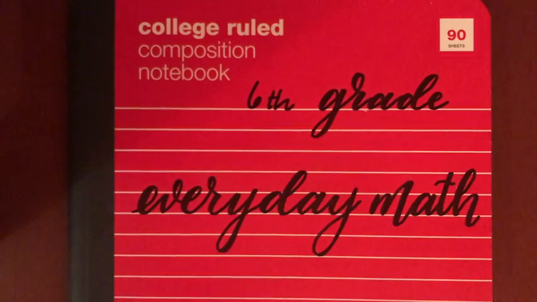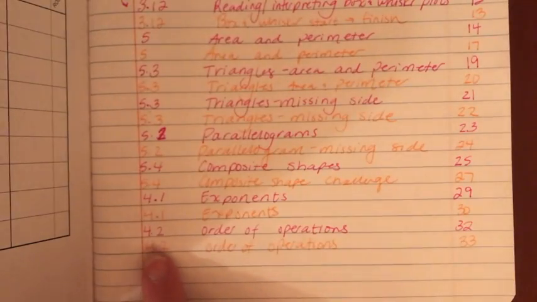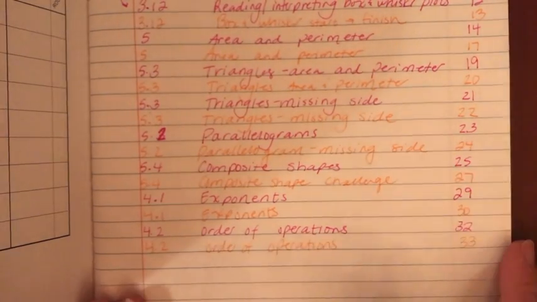Everyone, so today we're going to work through some more order of operation examples. The ones today will contain exponents. So again, we're going to be working on lesson 4.2, order of operations.